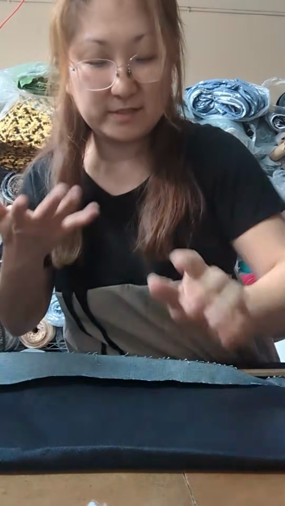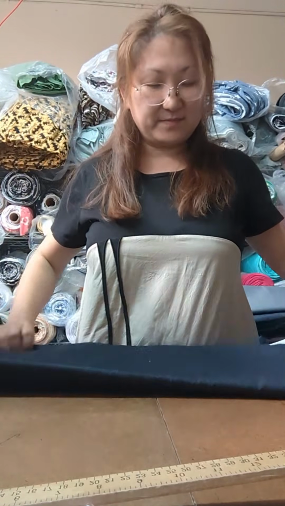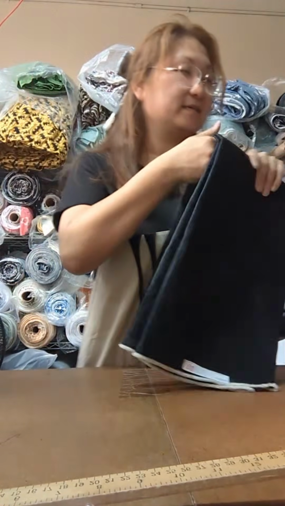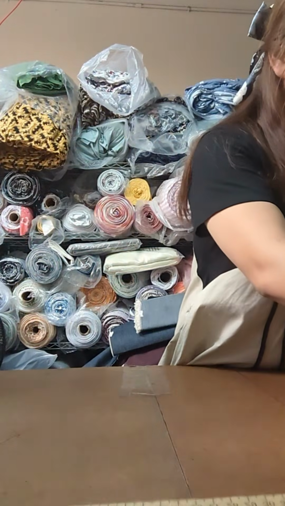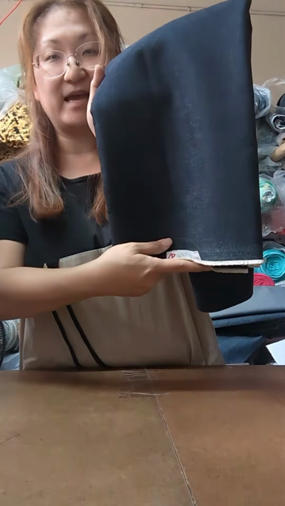31, so that's 62. No stretch. Darker denim is the kind of denim I like, but people all like different things, so it's hard to say. So again, this is the D8, D8. And let's go for D9, D9.